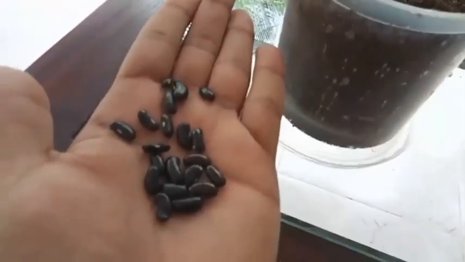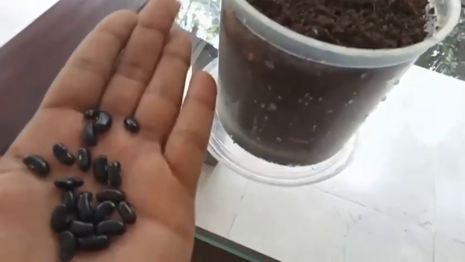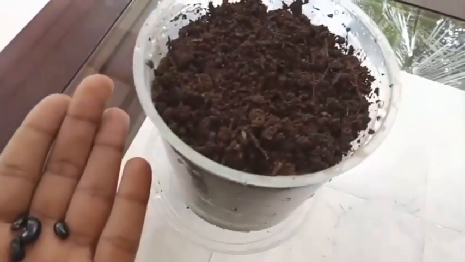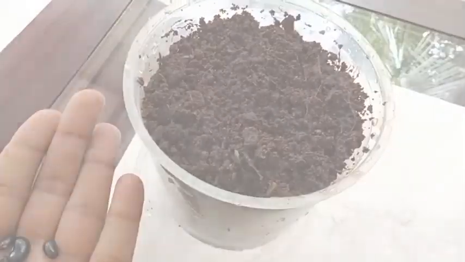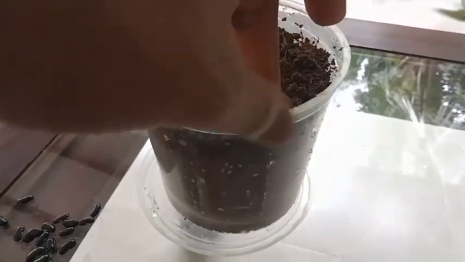Let's talk about epigeal seed germination. We prepared a seedling pot with soil and took good quality bean seeds.